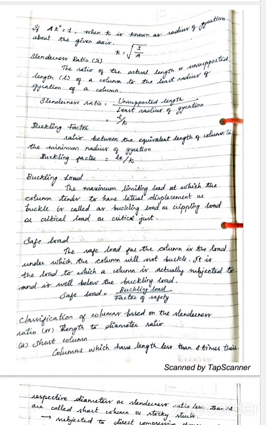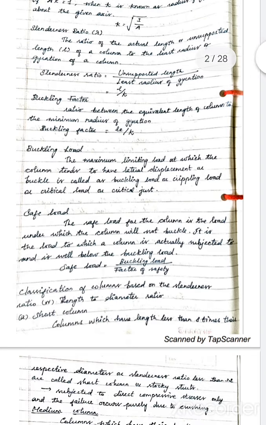Safe load for the column is a load under which the column will not buckle. If the column doesn't buckle, it is mentioned as safe load. It is a load to which a column is actually subjected and it is well below the buckling load. Safe load is equal to buckling load divided by factor of safety. Buckling load is not a safe load. For example, if we give factor of safety as 1.5, the buckling load is divided, we get safe load.